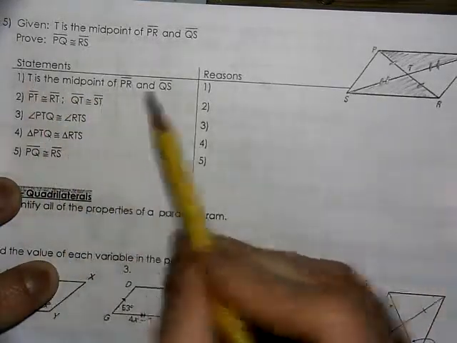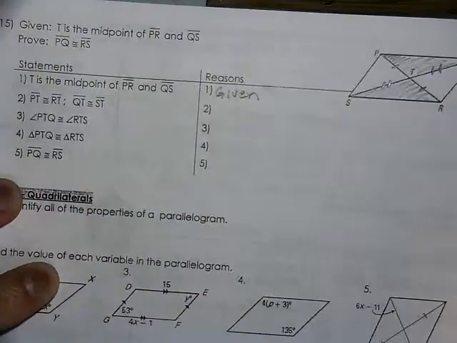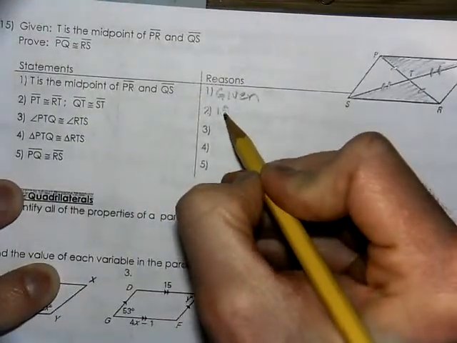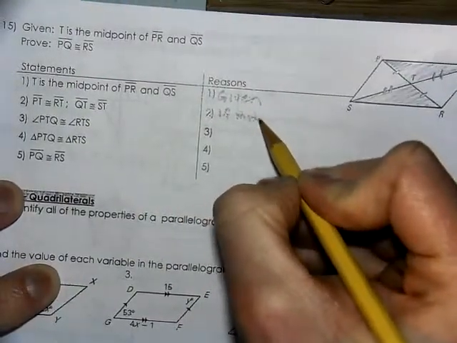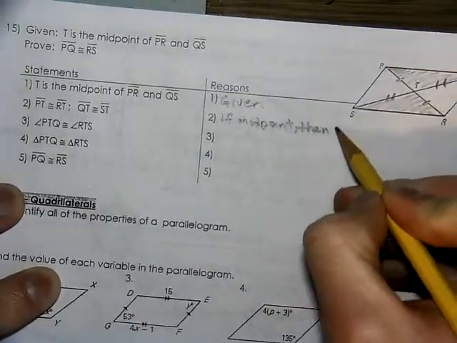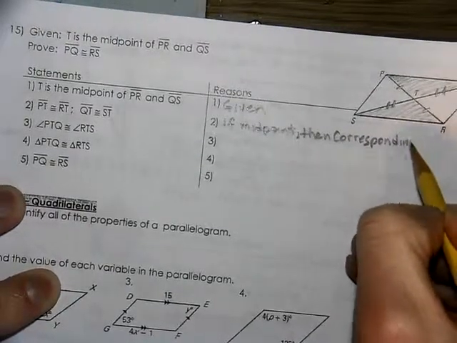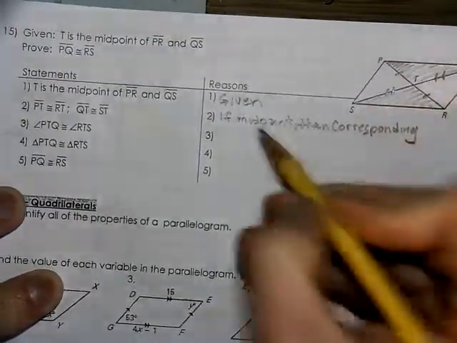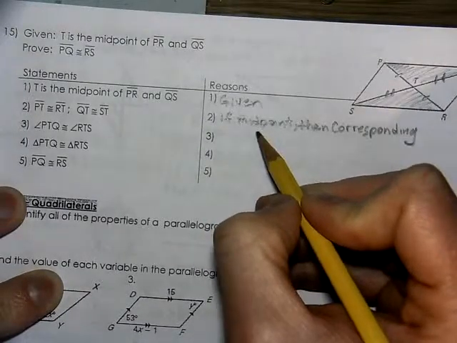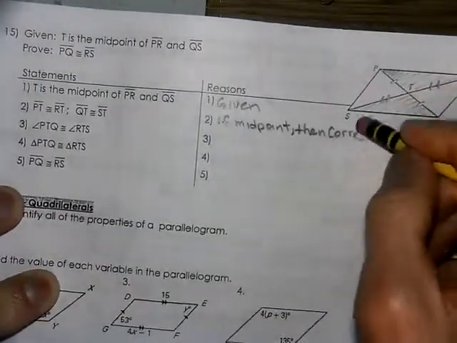So we're going to start out with our given information. PT and RT. So if midpoint, then... sorry.